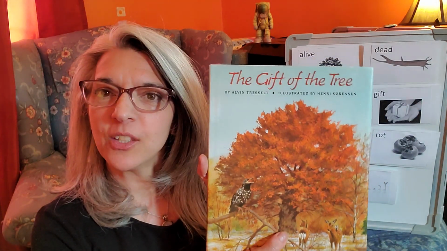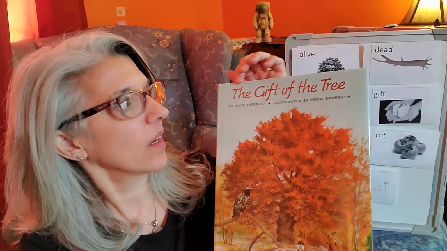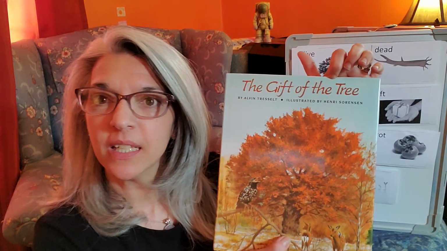I hope you enjoyed that story. I like this story a lot. And I think you could see how the title, The Gift of the Tree, is very fitting for a tree. And that it gives animals all kinds of things, from homes to shelter to nutrients, giving back to the soil and other plants in the forest. So think about that next time you look at a tree, about all the gifts it brings to the world. Have a nice afternoon.